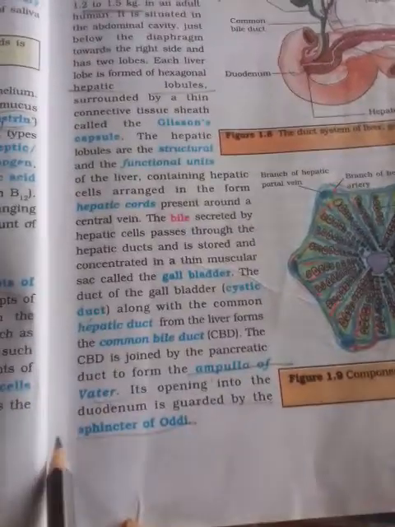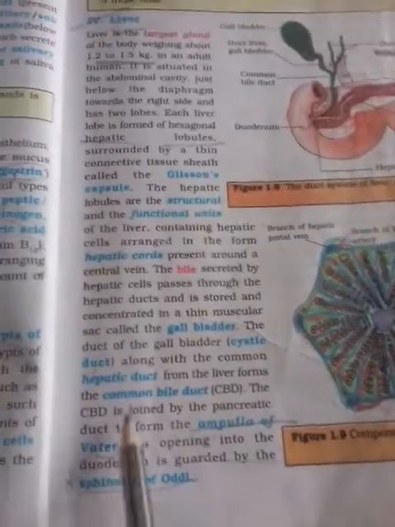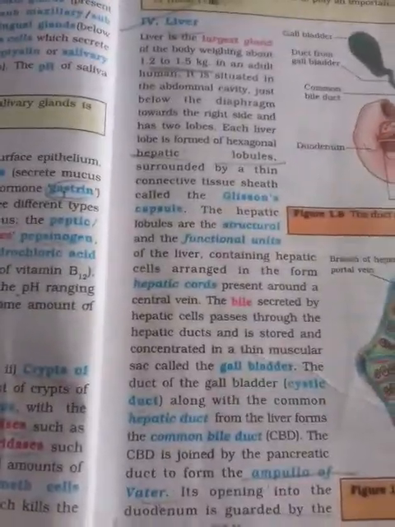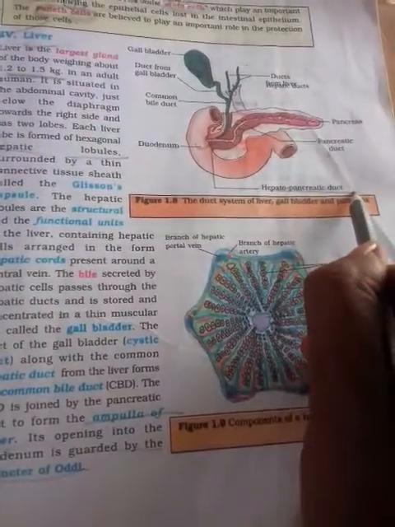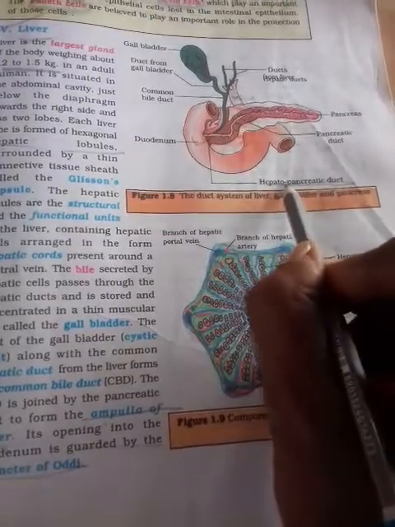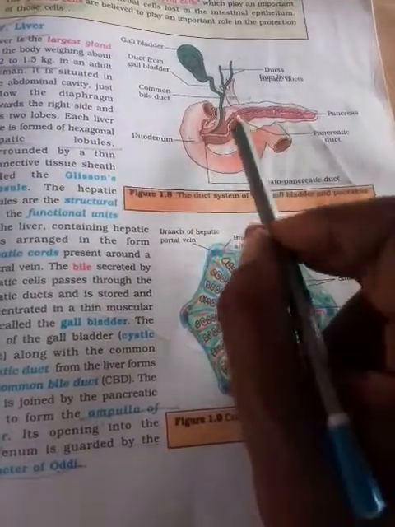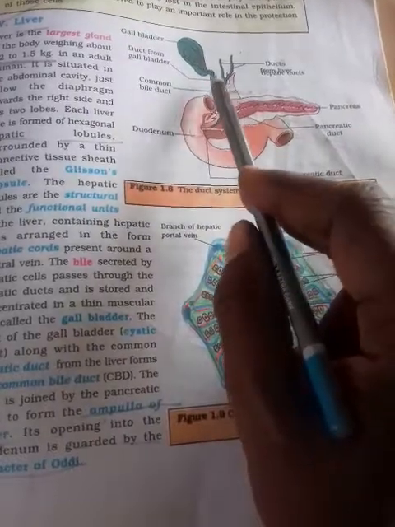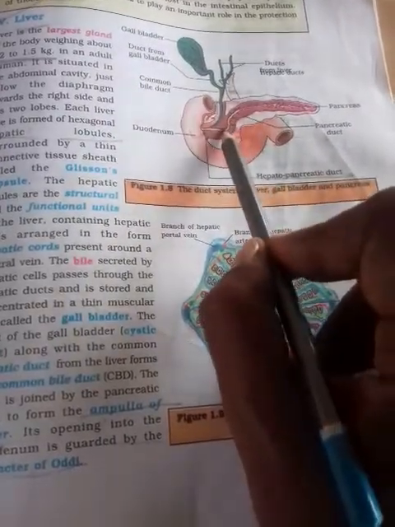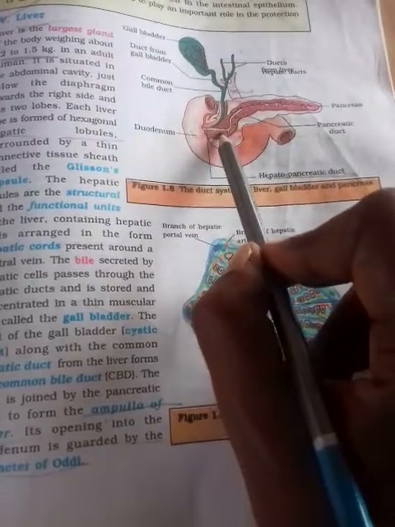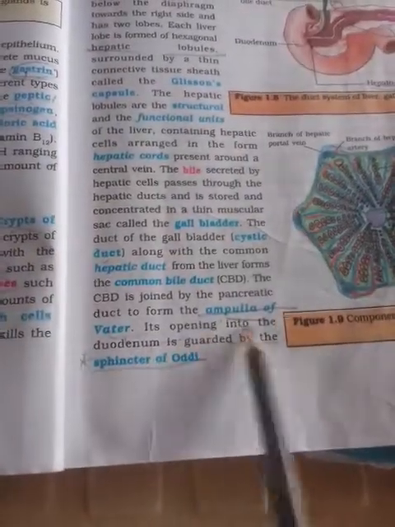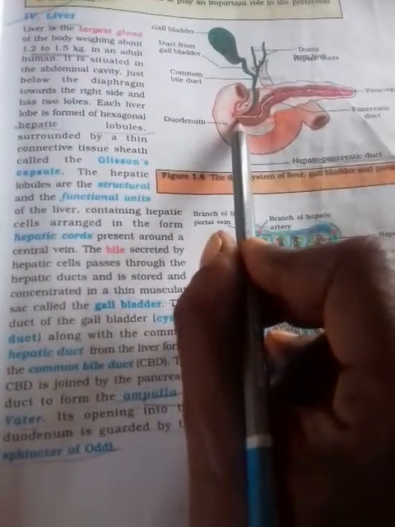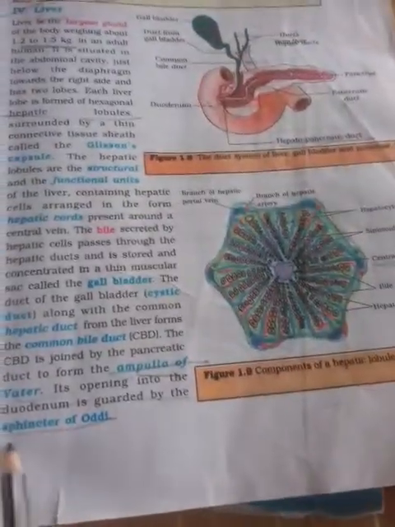You should remember, students, this is important to you. The ampulla of Vater is also called the hepatopancreatic duct. This duct is made by the duct from the gallbladder and liver and the duct from the pancreas. These two ducts unite to form the hepatopancreatic duct, whose other name is the ampulla of Vater. It opens into the duodenum, and the opening is guarded by the sphincter of Oddi.